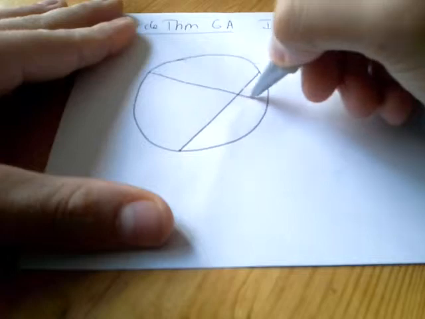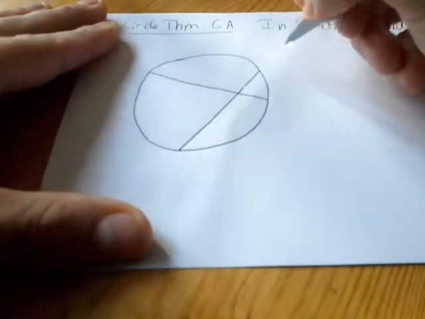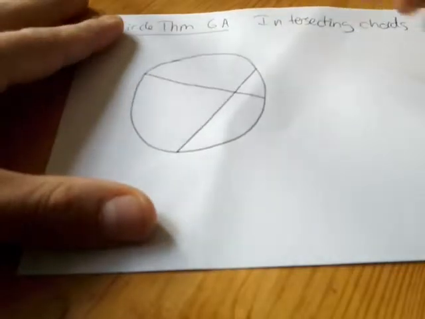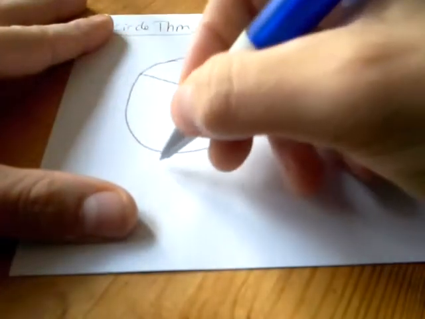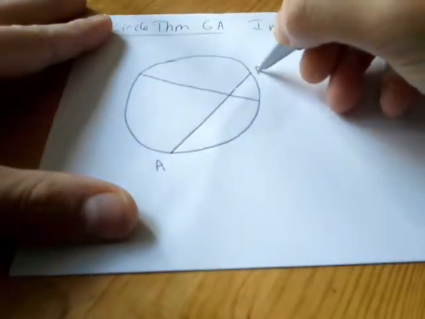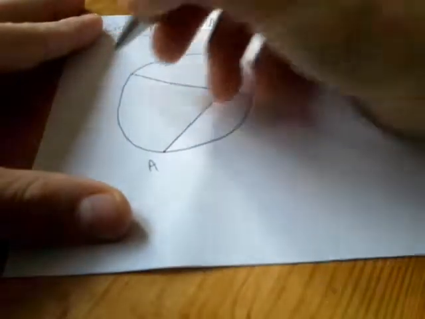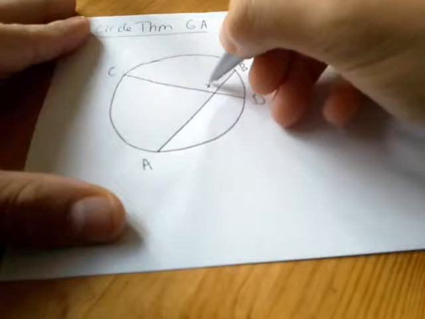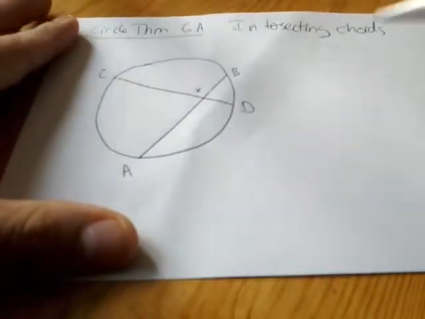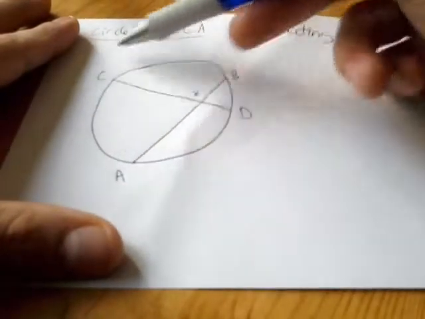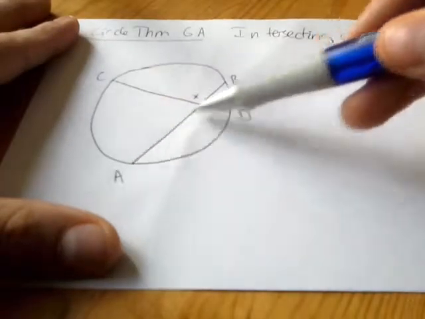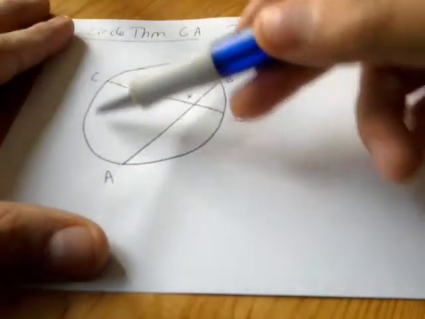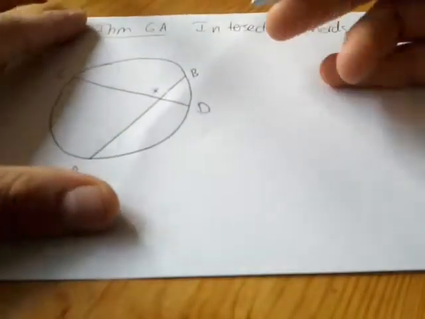Just note they don't have to be diameters or anything like that. Now I'm going to call the first chord, this chord here, AB, and I'm going to call the second chord CD, and I'm going to call the point where they cross X. Just notice that the order going around the circle isn't the conventional one, because the first chord is AB, so you don't get ABC, you get ACB. But in any case, the theorem is very simple.